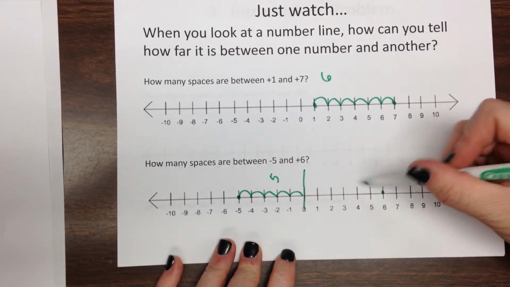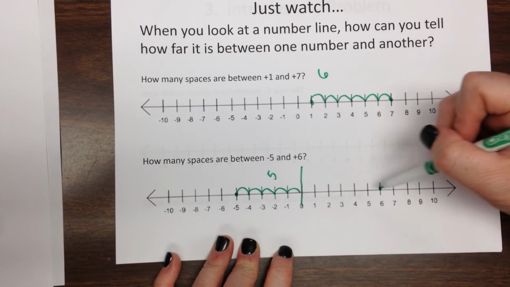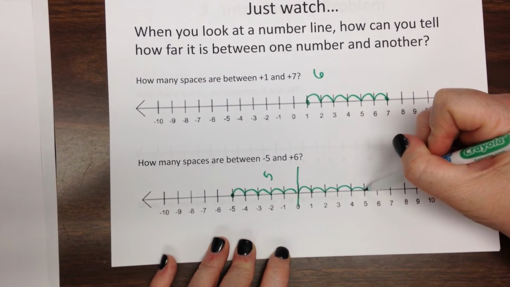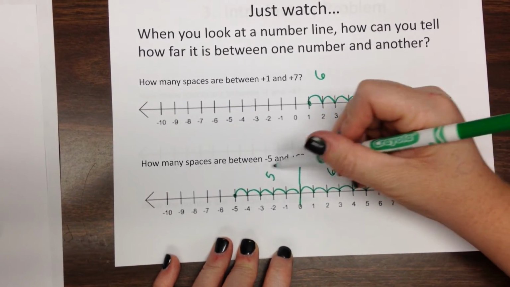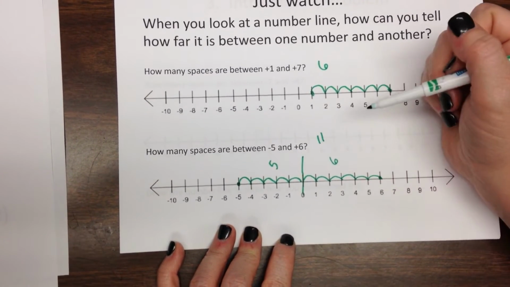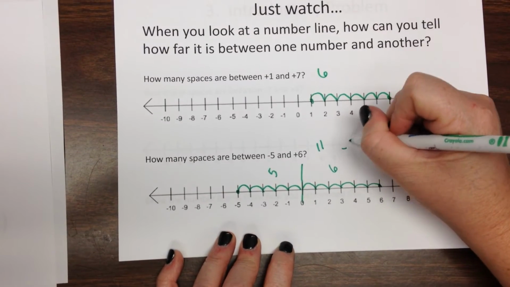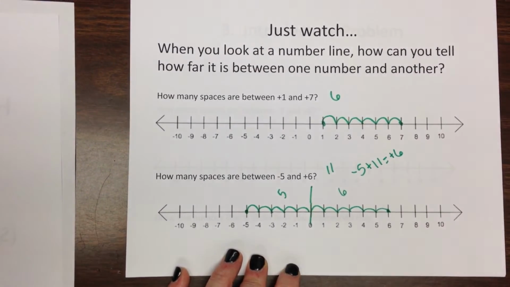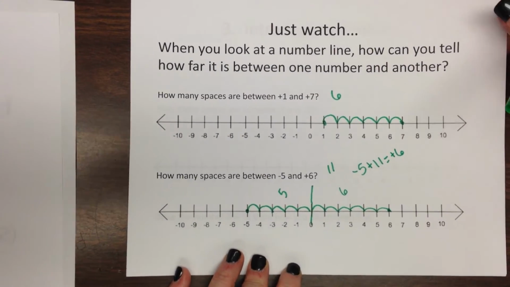That's 5 spaces. And then now, in the positive direction, from 0 to 6. This will be 6 spaces. So all total, that would be 11 spaces. So you could say that -5 plus 11 equals +6. We'll get into more detail with that in just a few minutes.